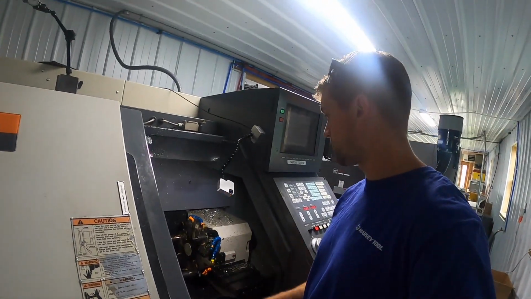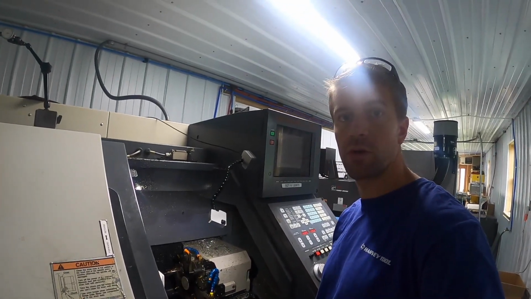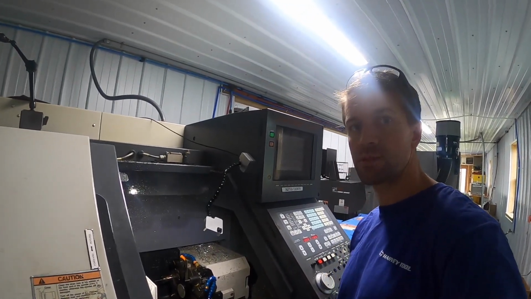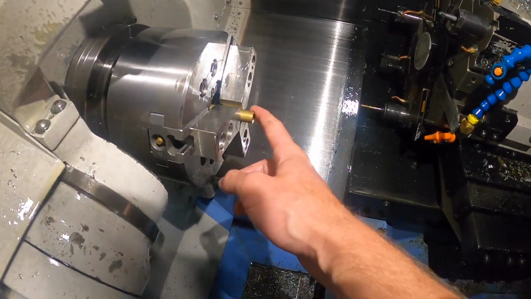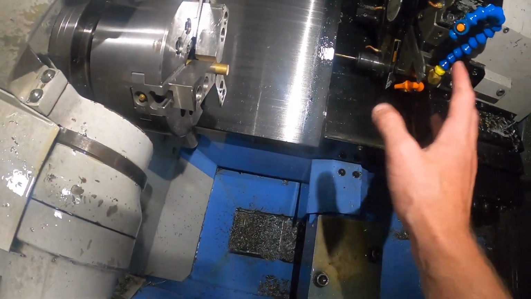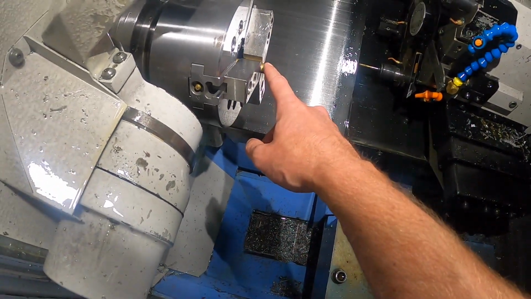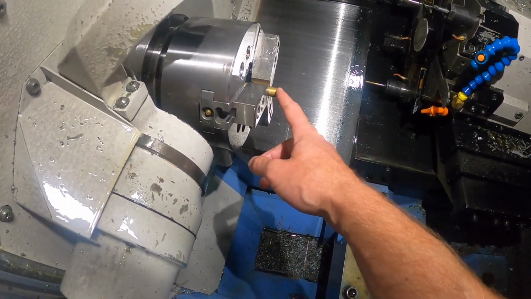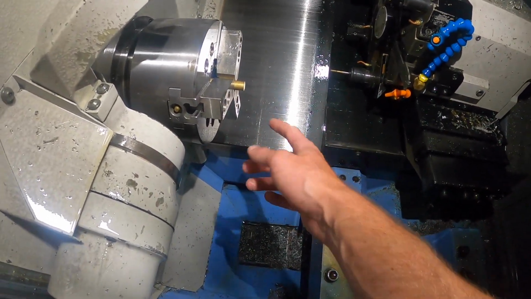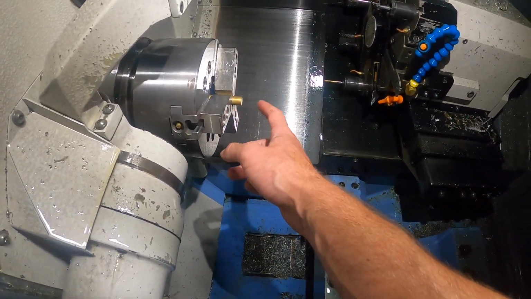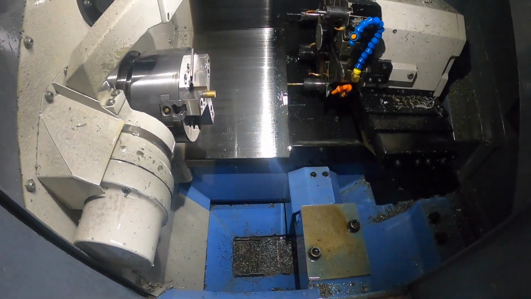Alright, so I just finished proving out the rest of this program here. No more incidents, so it should be good to go. Typically what I do is I run the first one out of brass. It lets me run it without coolant on so I can see and fix any major program issues if there are any. And then I'll go ahead and run them out of stainless where I have to use the coolant. So I'm going to go ahead and run this thing out of brass.